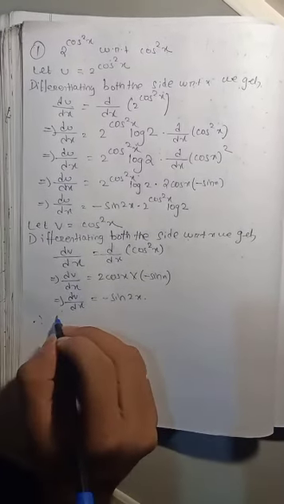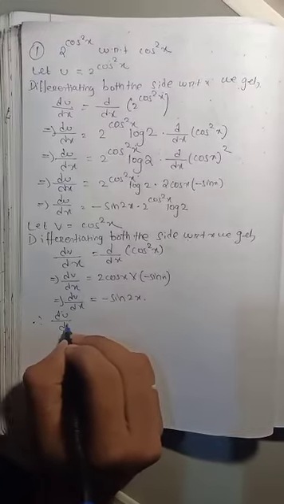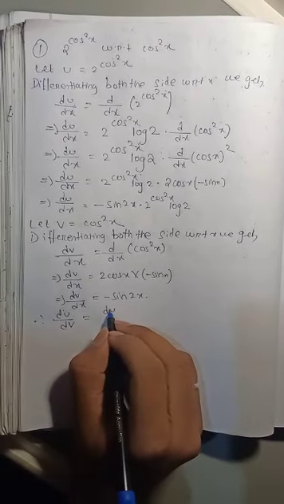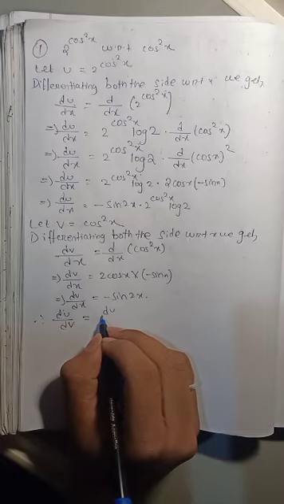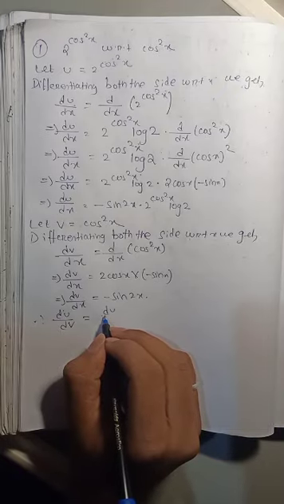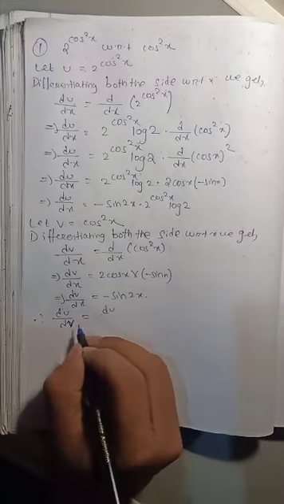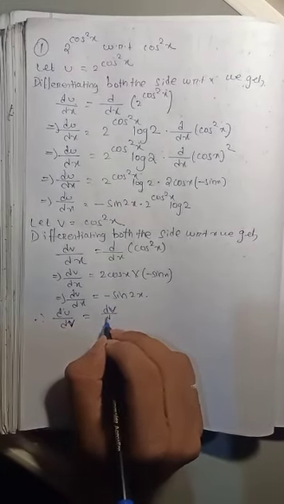Therefore du by dv is equal to (du by dx) divided by (dv by dx).